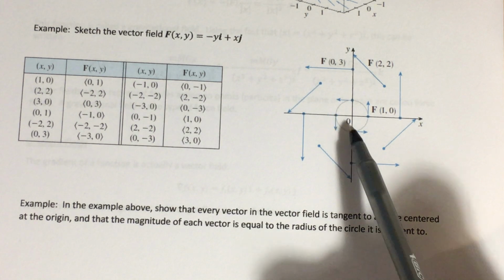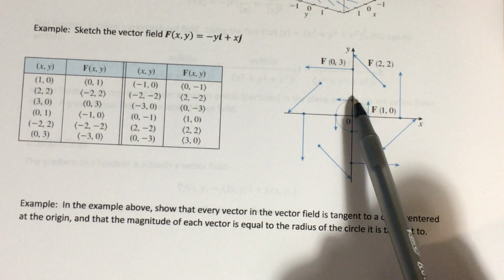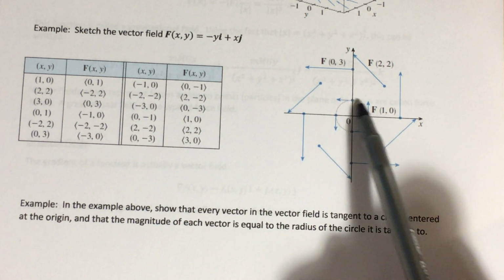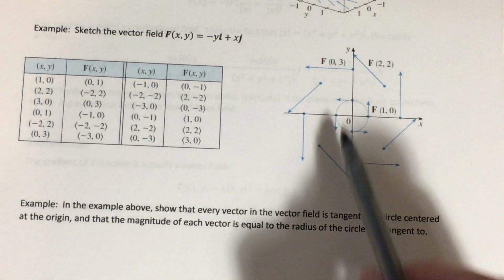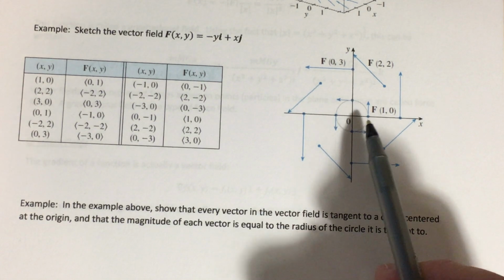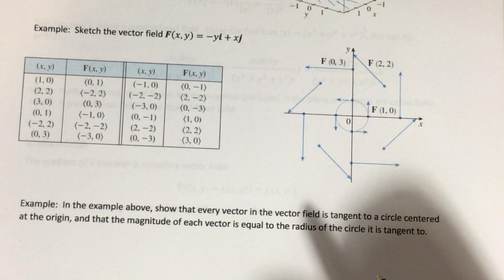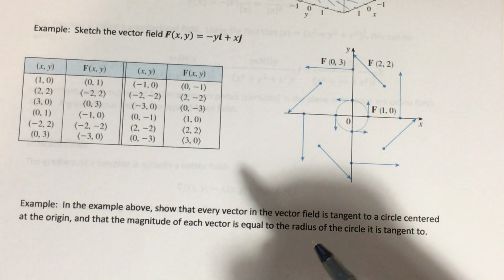These 4 vectors right here definitely seem to be tangent to a circle. They even drew a circle in there. And then these other vectors out here, you can kind of see that they appear to be tangent to a circle centered at the origin. But how then do we actually prove that?